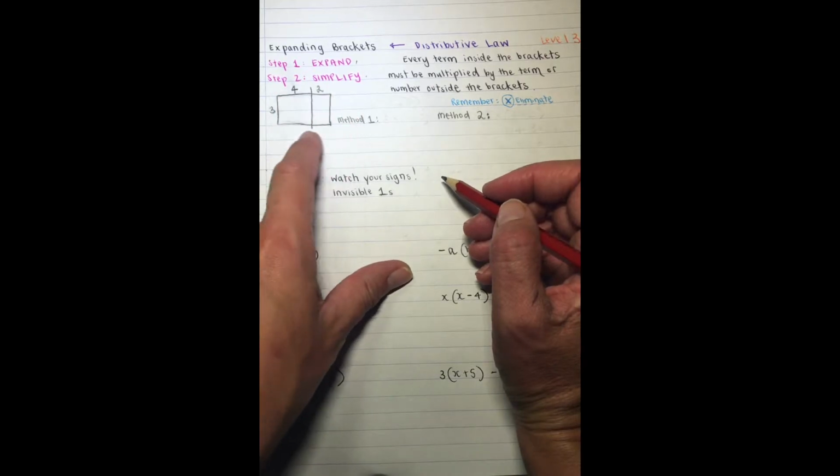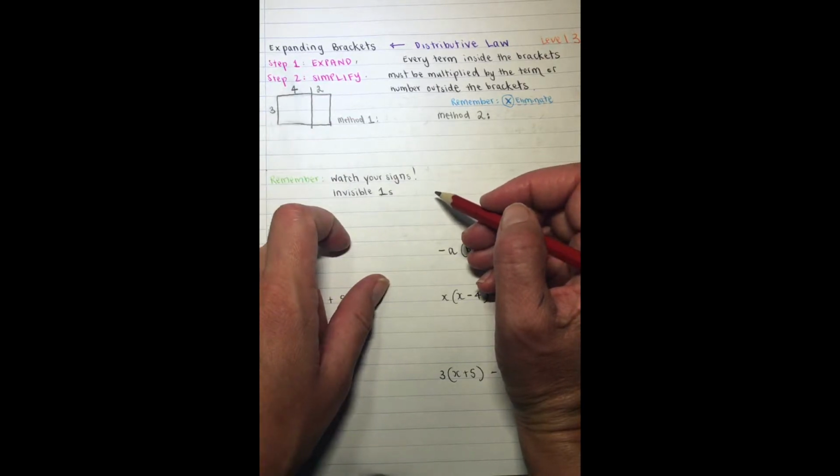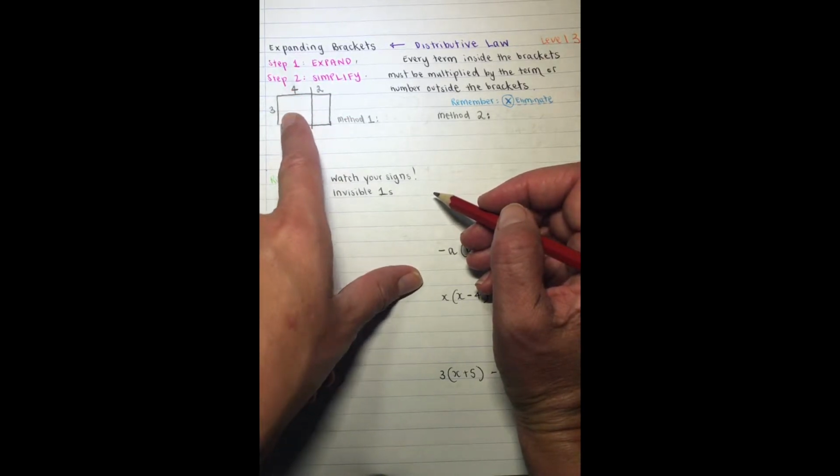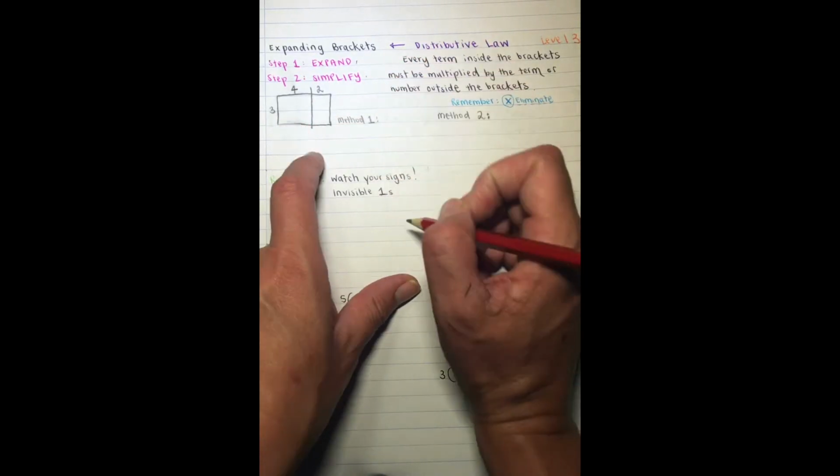Let's give this first one a go. If I wanted to work out the area of this shape, I know that it's 3 down here and it's 3 down here.